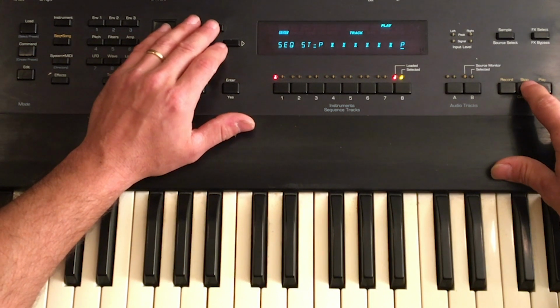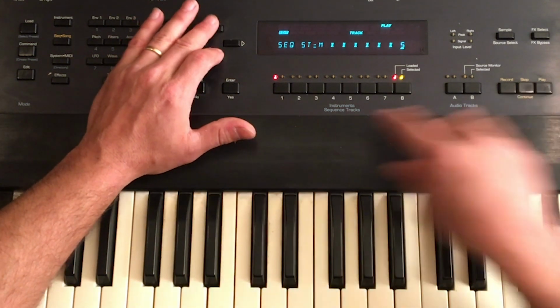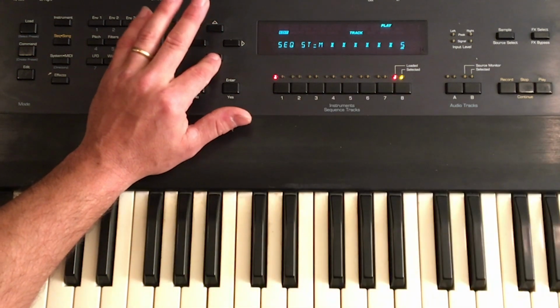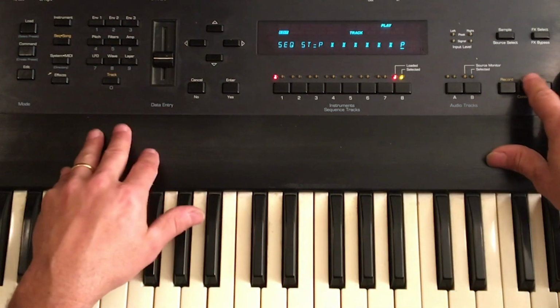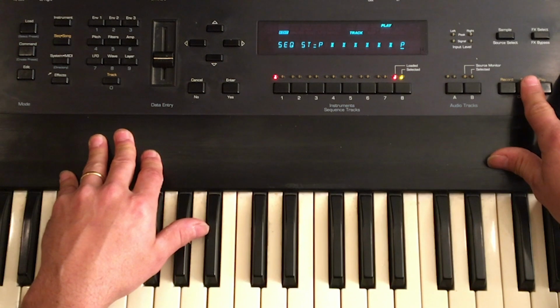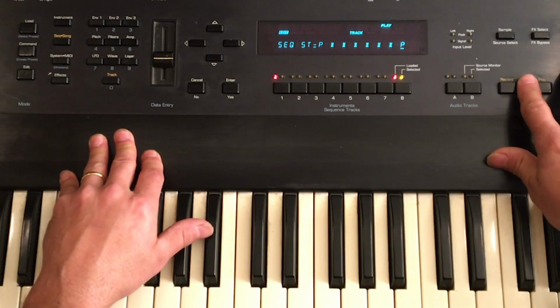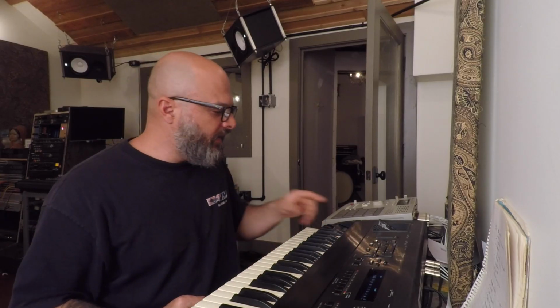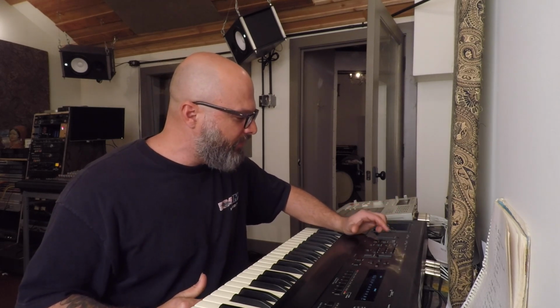Now I put it back in. I can solo it as well. It's going to take the drums out. I drop it back in. The drums are back in there.